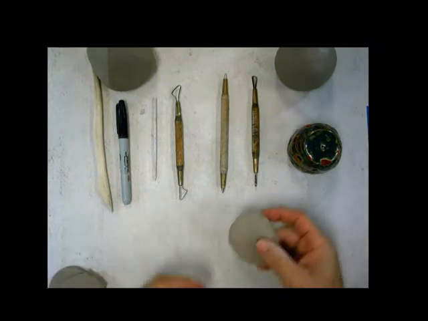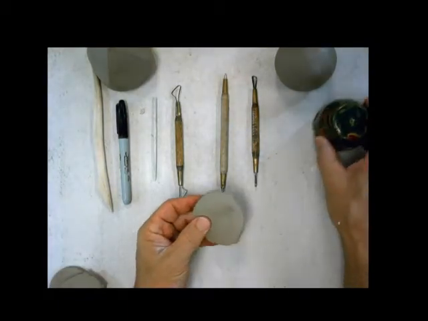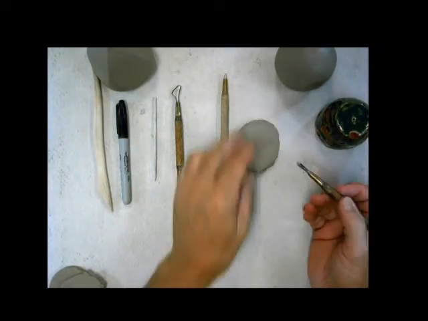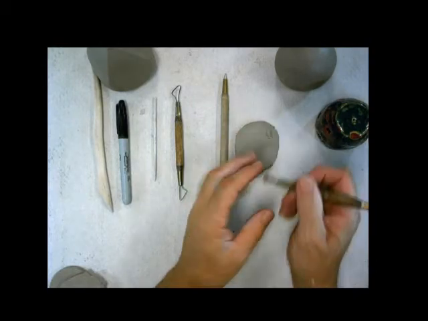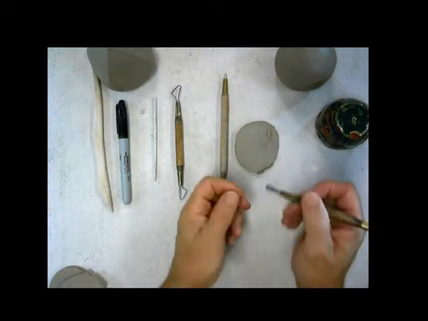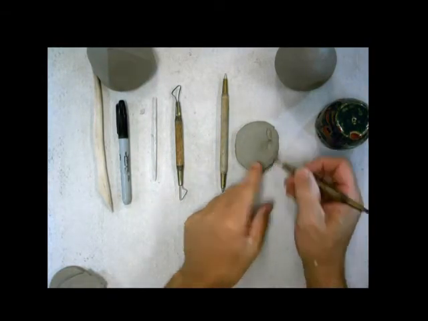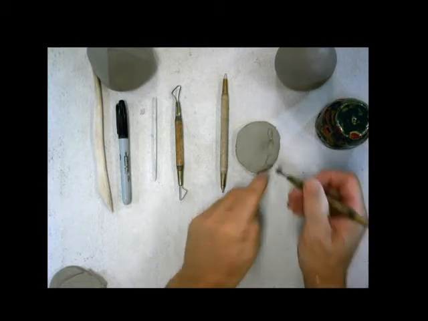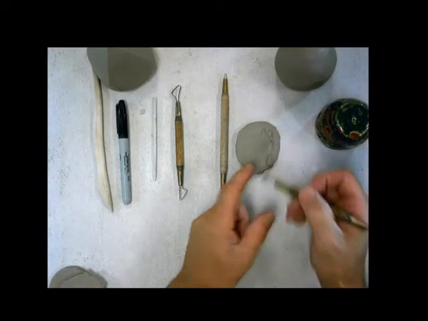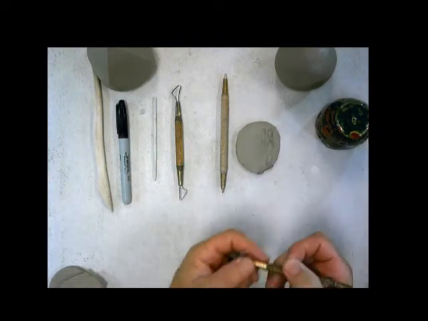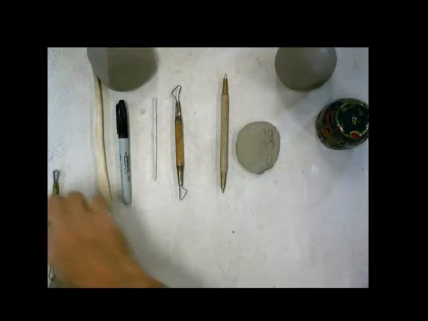So I got some clay, and what I did is I just flattened it out. This is out of the recycle bin to show you how these different tools work. So this is a loop tool or a ribbon tool, and you can carve out chunks like that. Now this one goes kind of deep, so you've got to be careful. This is another end of it, would give you skinnier, a little bit skinnier pieces.